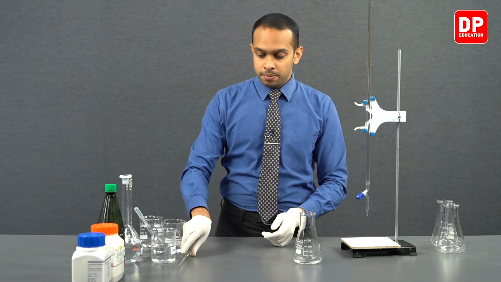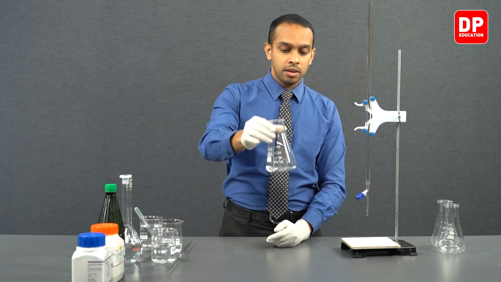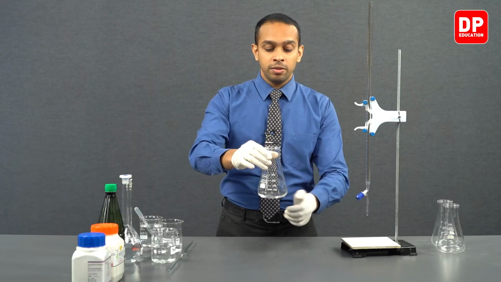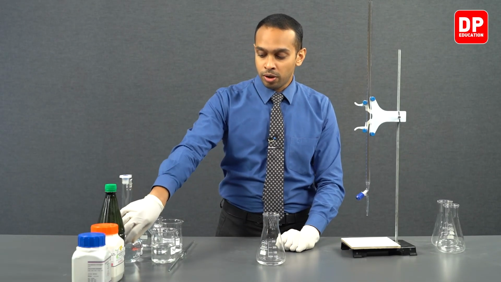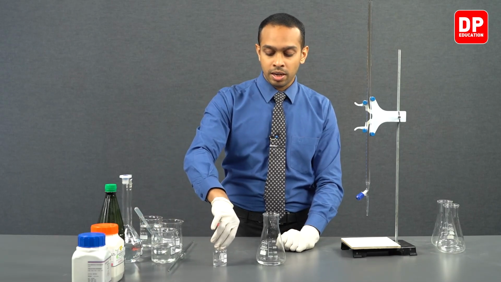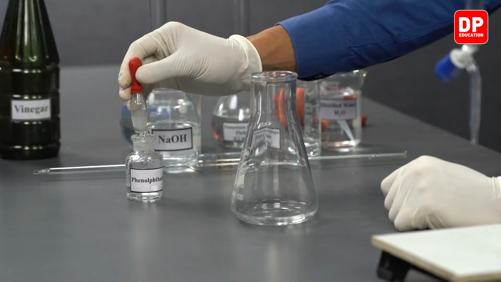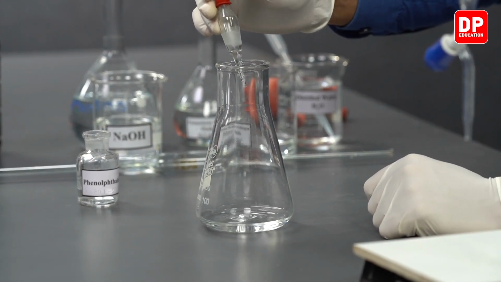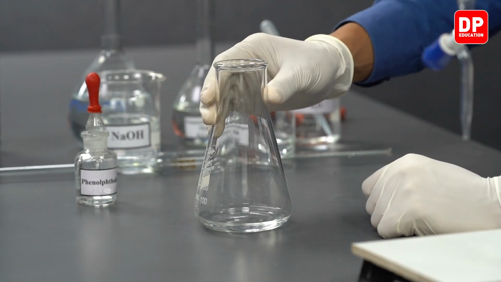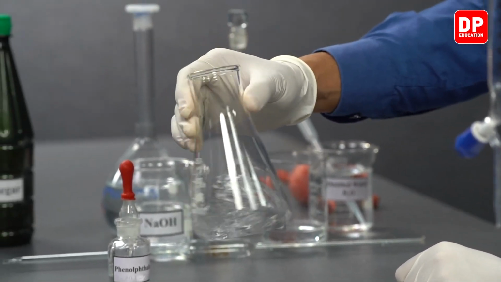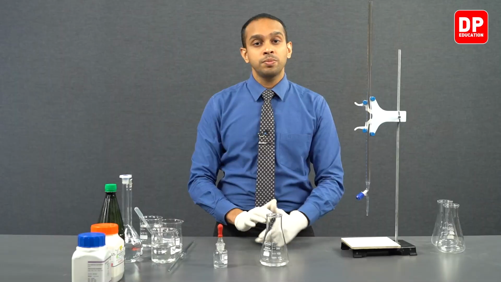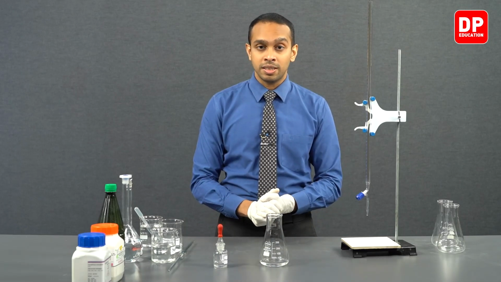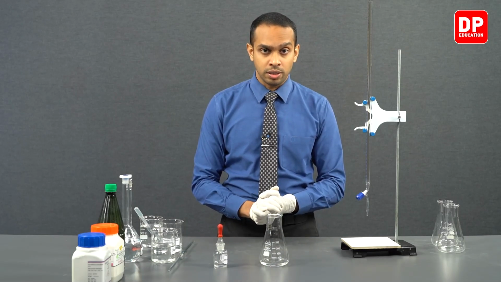Now after taking our potassium hydrogen phthalate into the titration flask, we can add a drop of phenolphthalein as our indicator. We have our phenolphthalein indicator here. We are going to add a few drops of phenolphthalein indicator into this titration flask, and now we have our titration flask and the contents in it prepared for our titration.